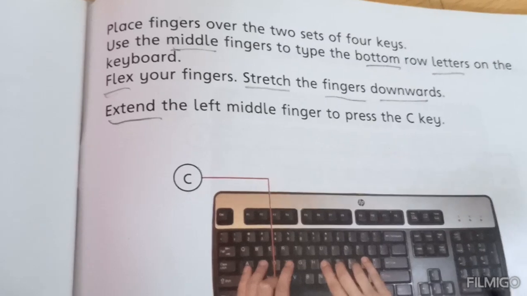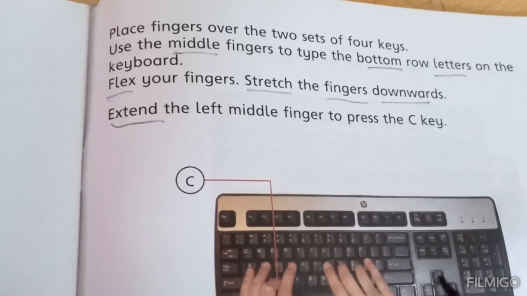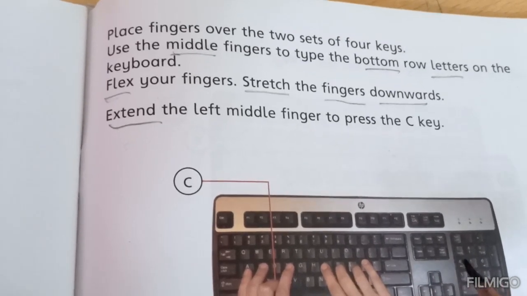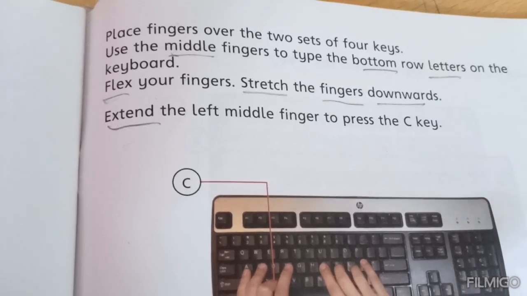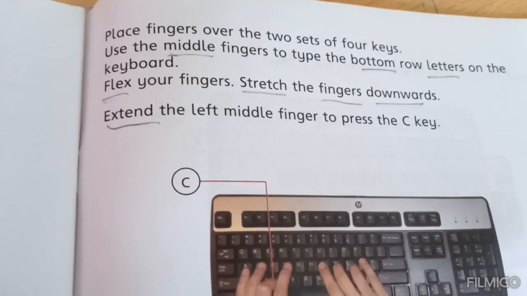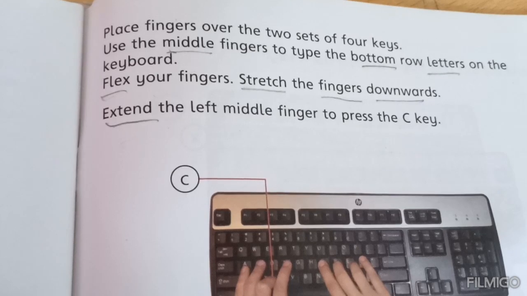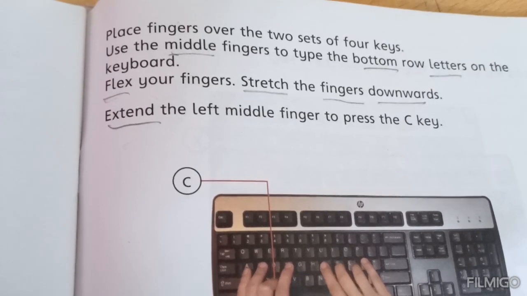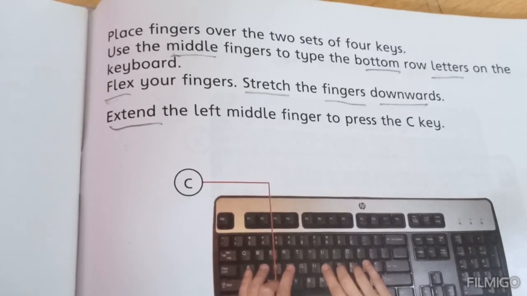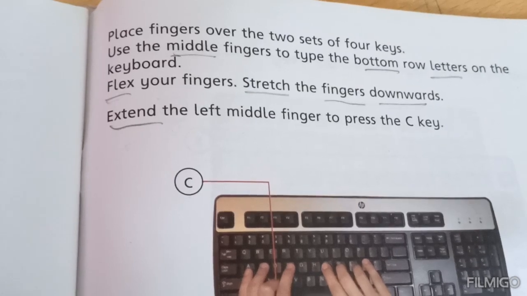Okay class, you have to move your fingers and then stretch your fingers downward and press the C key with your left middle finger.